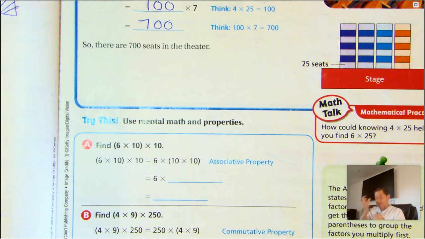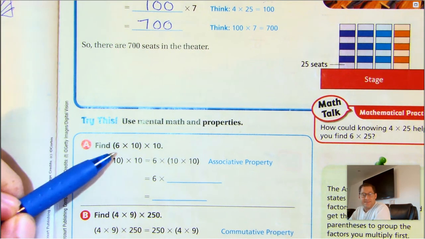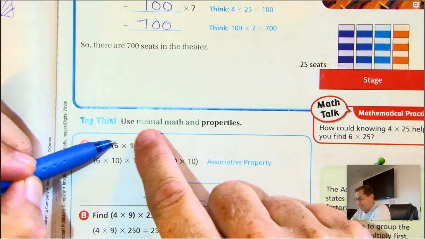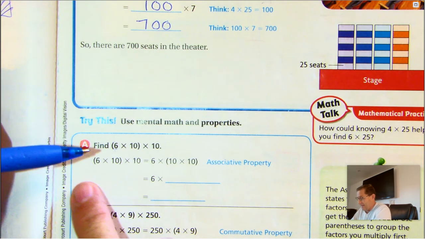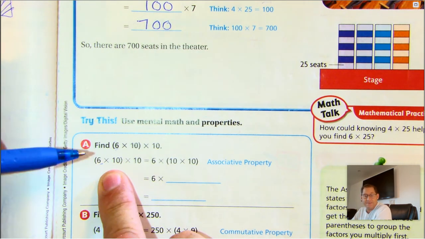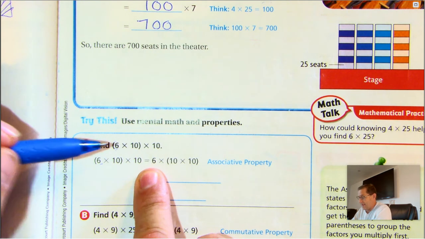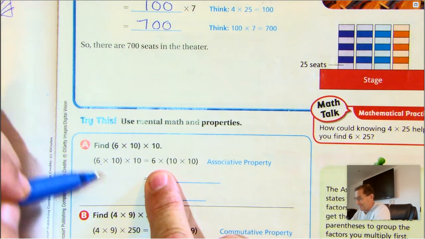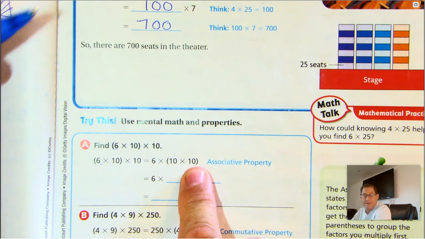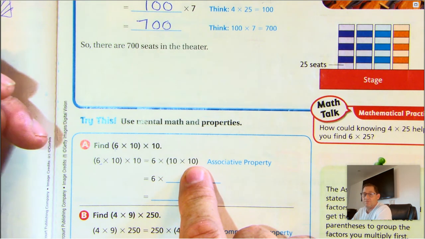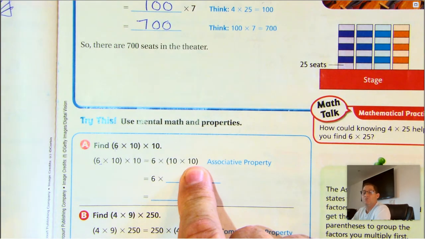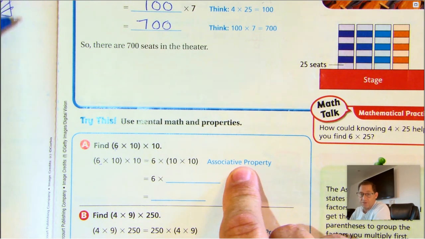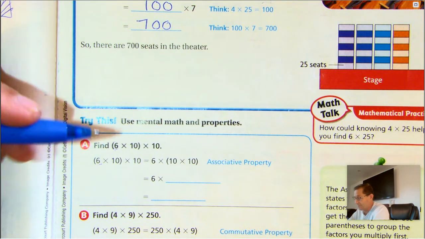So use mental math and properties. So let's find 6 times 10 times 10. So I see that the 6 times 10 is grouped. And so this is our same problem rewritten. And then we have an equal sign, so both sides are equal to each other. And then I see that on this side, the 10 times 10 is grouped together. Well, this property is often referred to as the grouping property, but its technical name is the associative property. So we're going to use the associative property of multiplication.